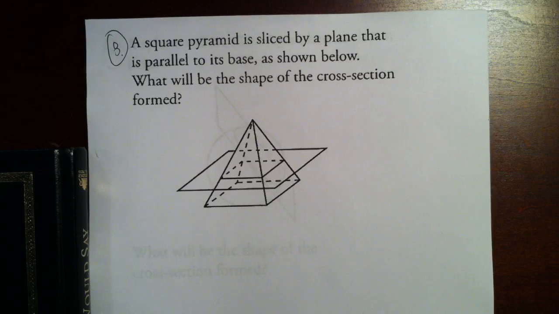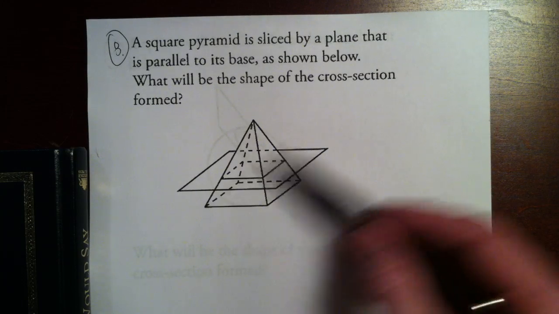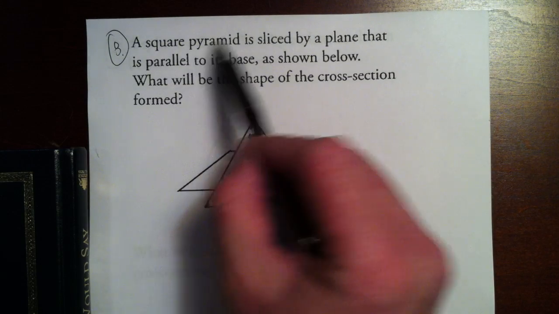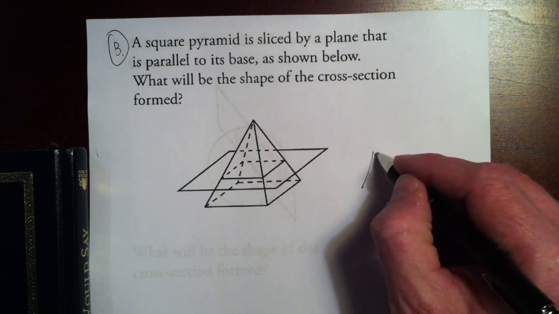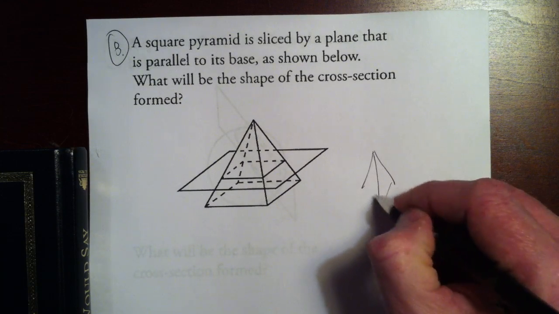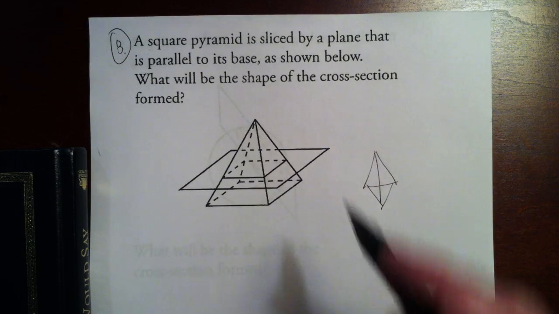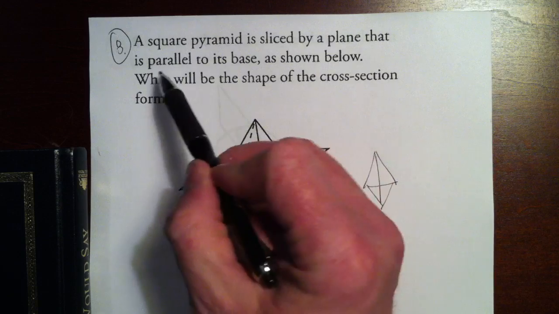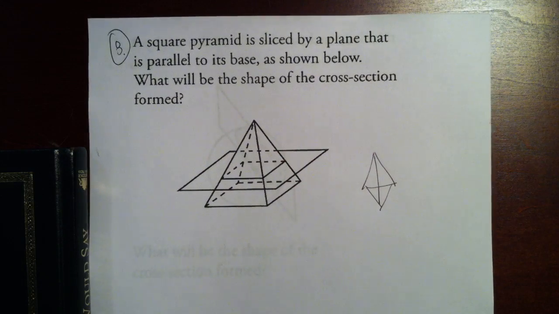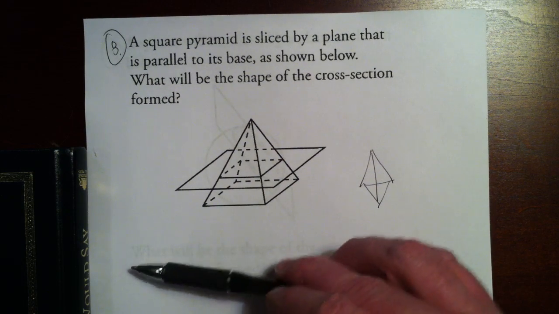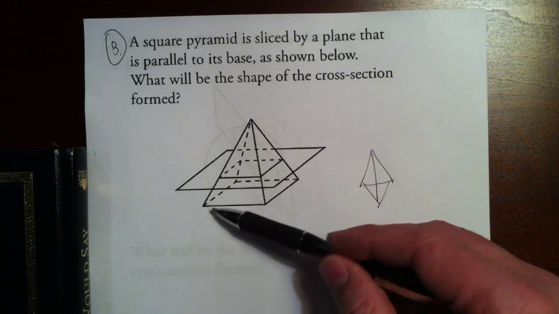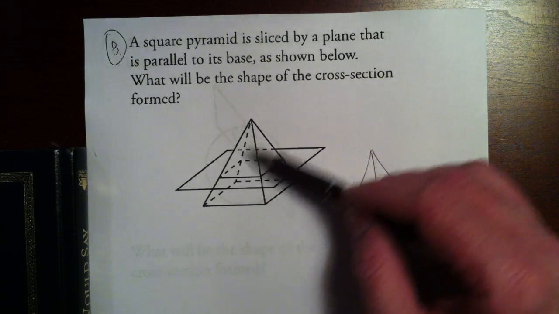We have a similar cross-section question. If we run this straight down the middle, a square pyramid. Notice it's not a triangular pyramid. It's a square pyramid. It's sliced by a plane that is parallel to the base. It's very important to remember that guy is going in there not at an angle, but going straight along with the base.